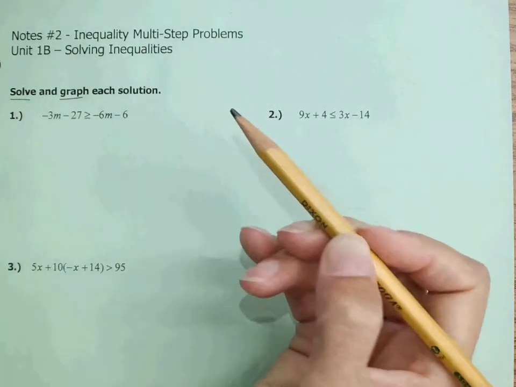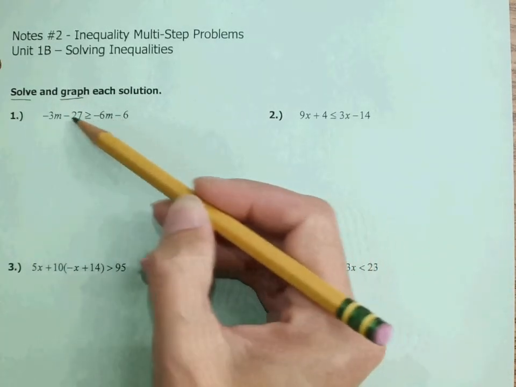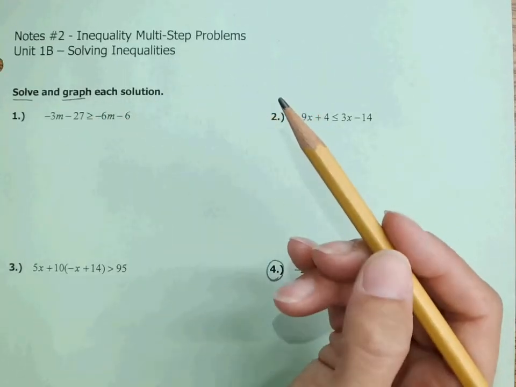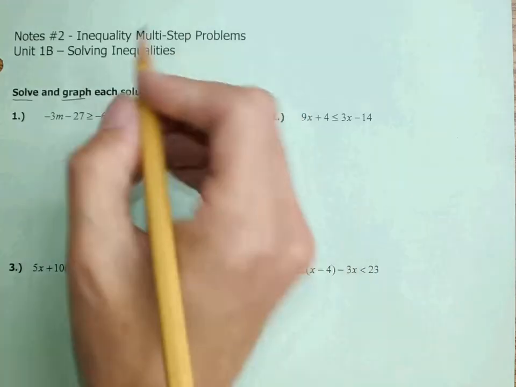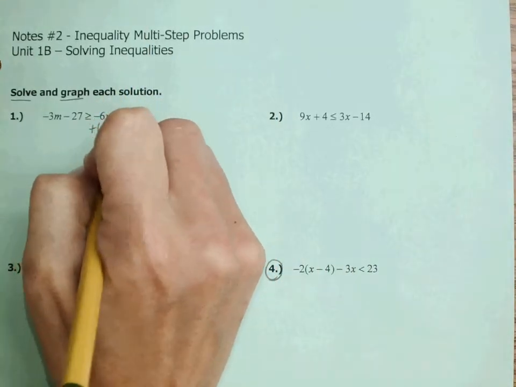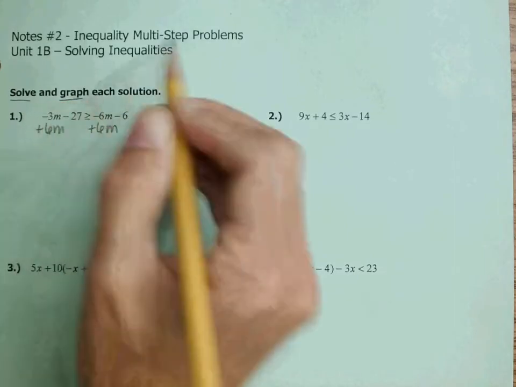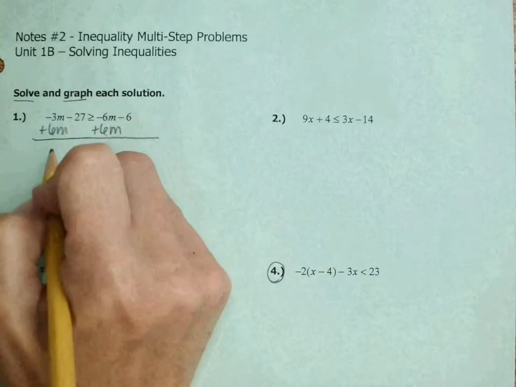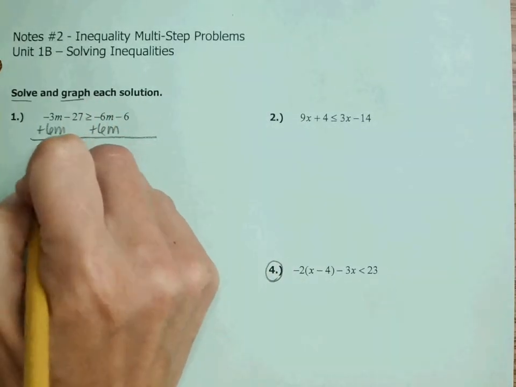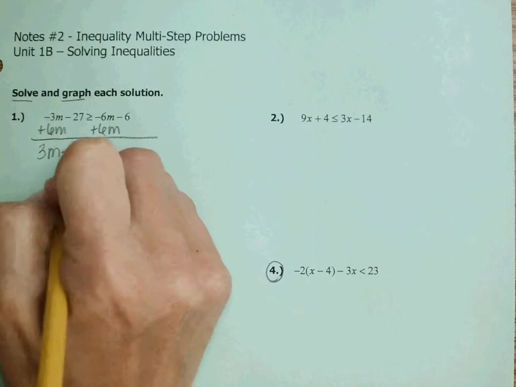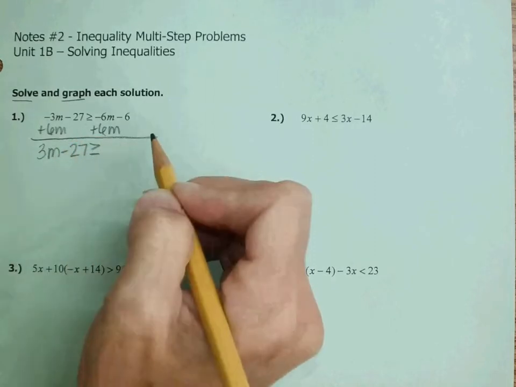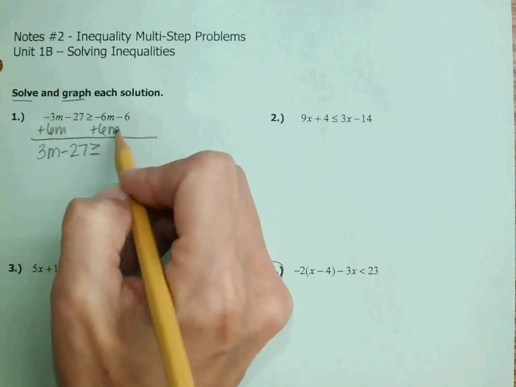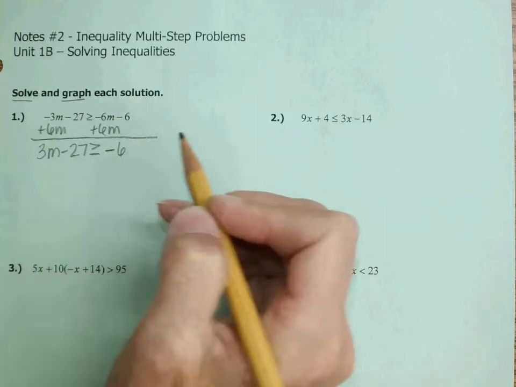So this first one, I have variable terms on both sides, constants on both sides. So I'm going to move all of my variable terms to one side, constants to the other. I'm going to start by adding 6m to both sides. Again, just a reminder, start with the smaller of the two variable terms. When I do that, negative 3m plus 6m is 3m. Drop down negative 27, greater than or equal to. Negative 6m plus 6m is 0. We don't need to write that, and we'll drop down minus 6.